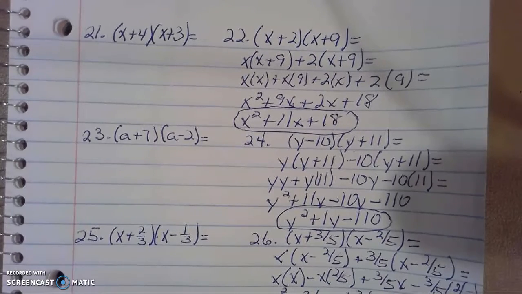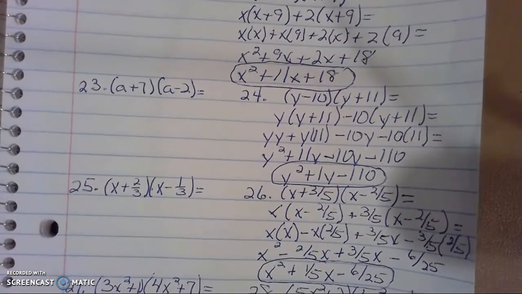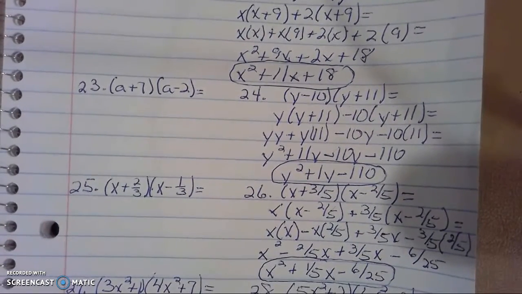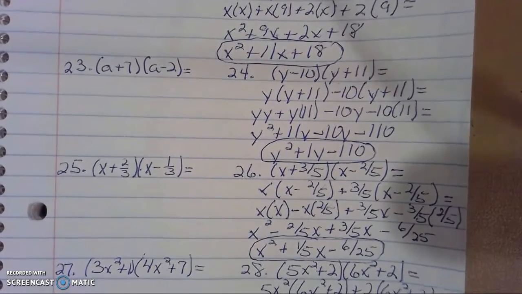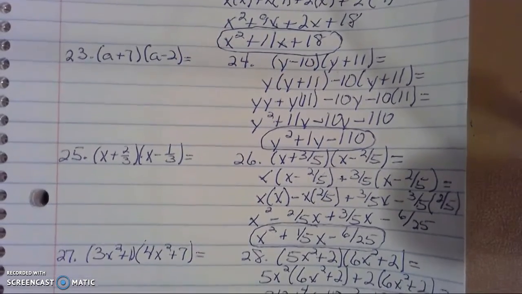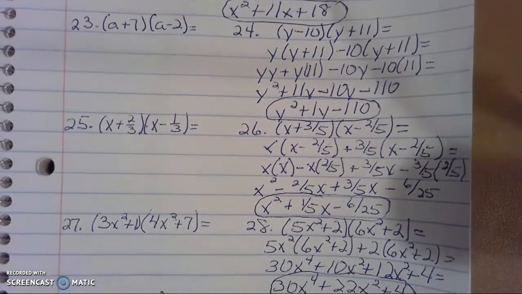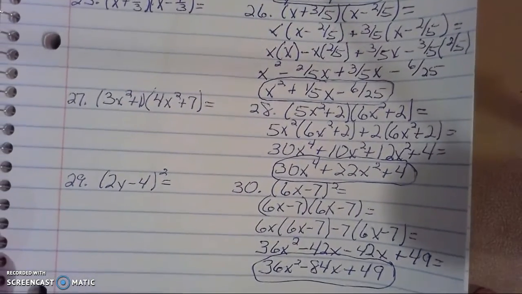And then finally on the fifth line down, I've added together the 9x and the 2x to get 11x for your final answer. As shown, doing these problems here. Later we'll find a little shorter way of doing this on the next lesson, but this is the work here for through 30.